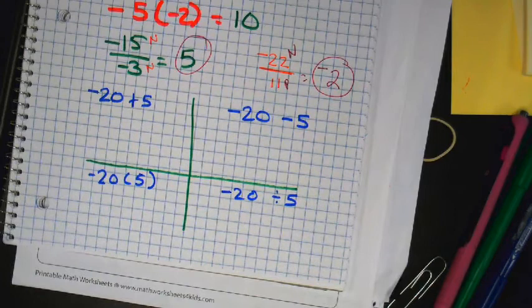All right, I'm going to give you guys a minute to work on this quietly. What can you do?